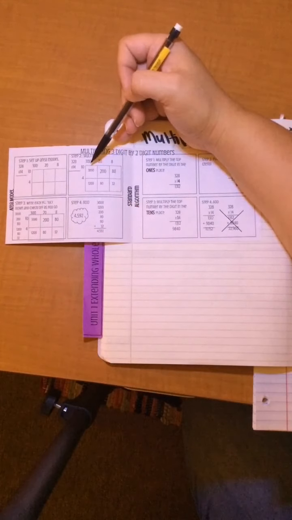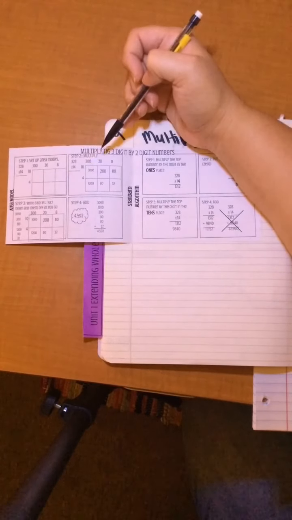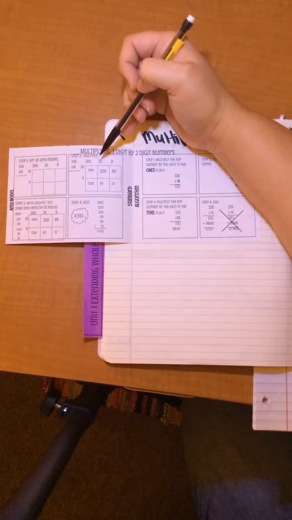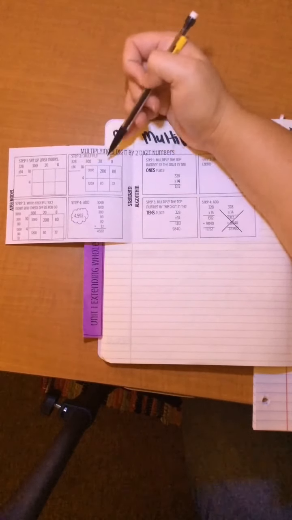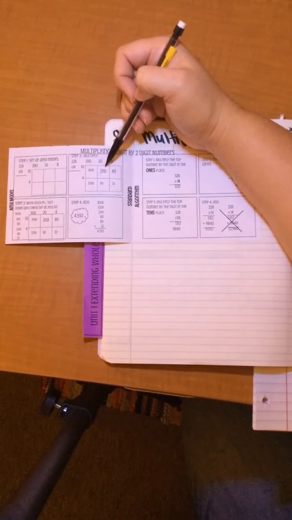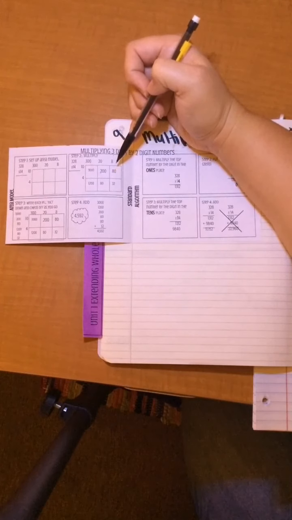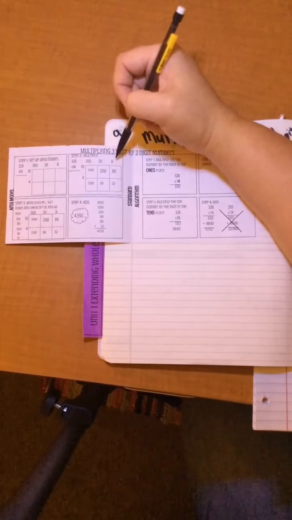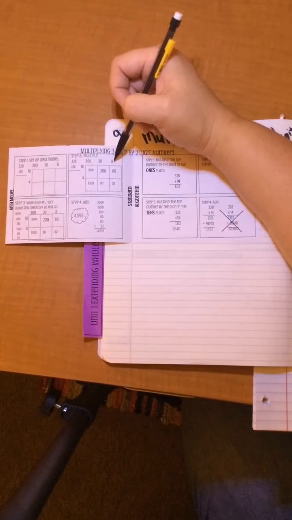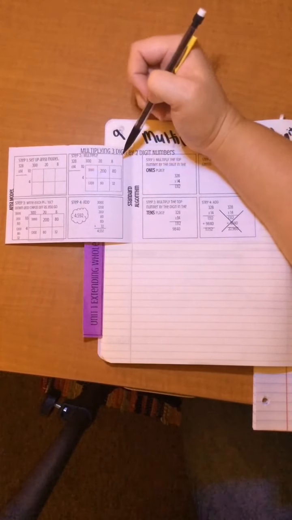Remember, when you are multiplying numbers with extra zeros on the end, 3 times 1 is 3, and then you have 3 zeros at the very end. 2 times 1 is 2, with 2 extra zeros on the end. 8 times 1 is 8, then the 0 to get 80.